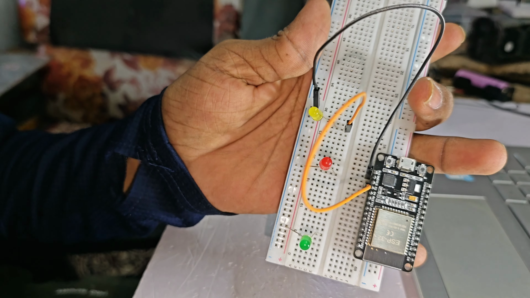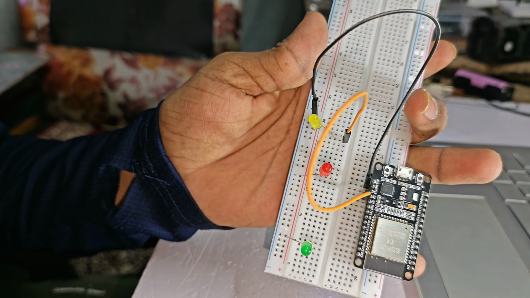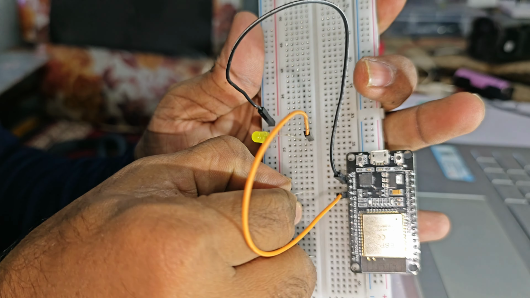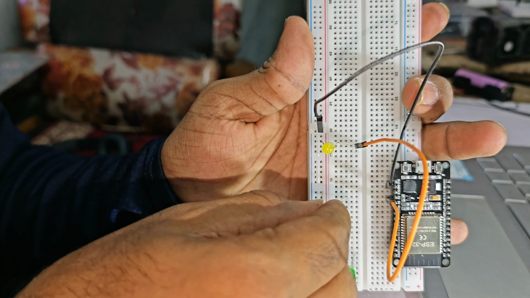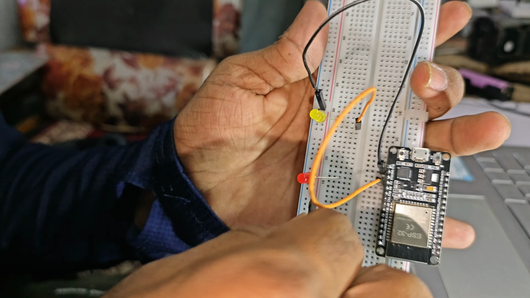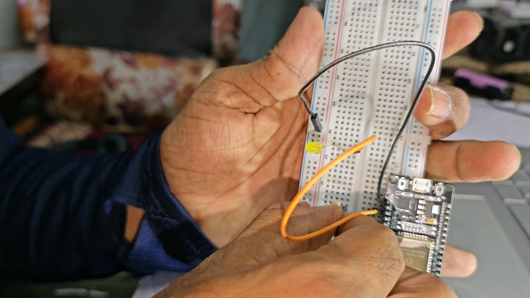In the same way we connect the remaining LEDs: LED 2 is for 4, and LED 3 is for 5, which is D5. Okay, now the connections are done.